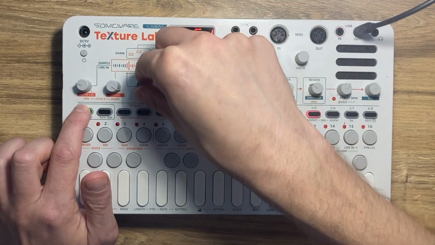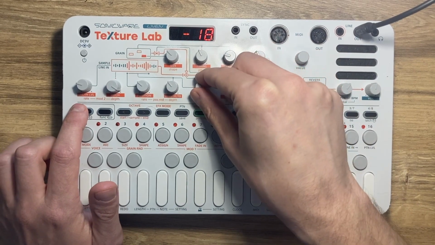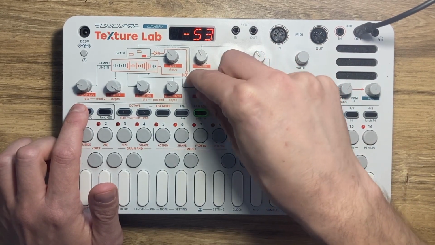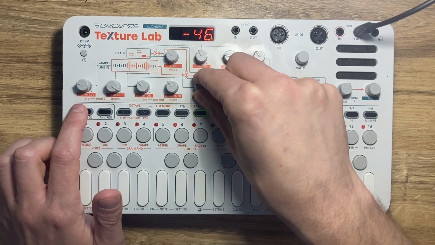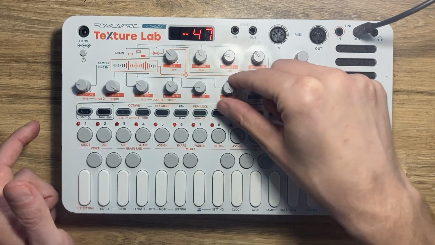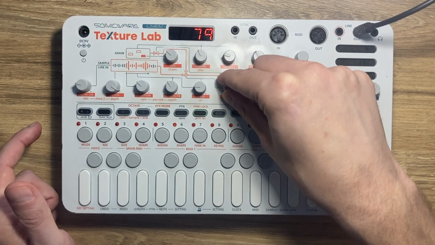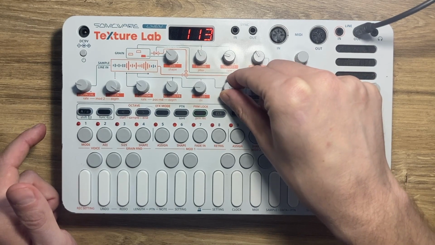Randomizing the position some more. Decreasing the speed or increasing it doesn't really have any effect on the granular side, just because of how rapidly we're bouncing around. But on the dry side, it is having an effect, and so we can blend those two things together.